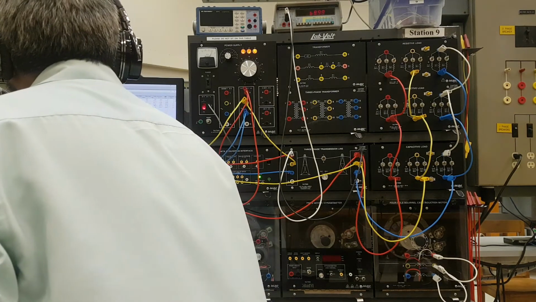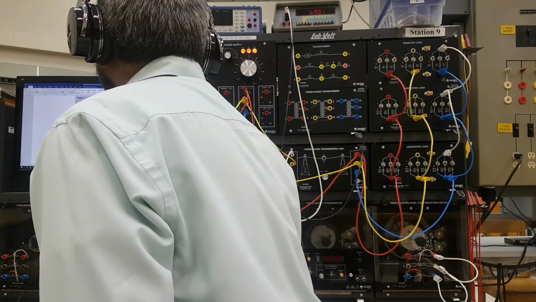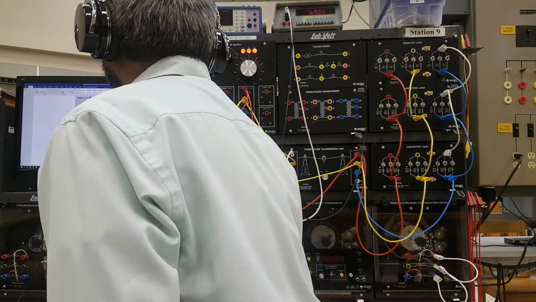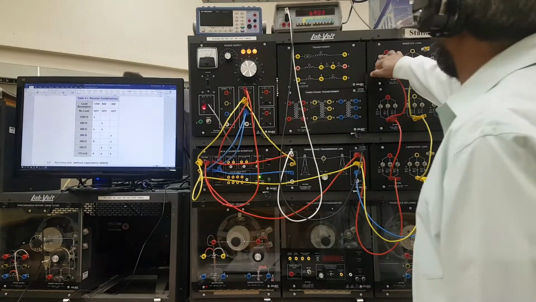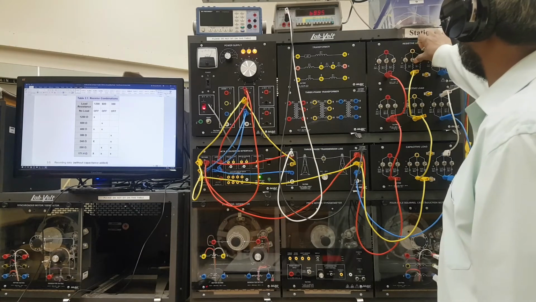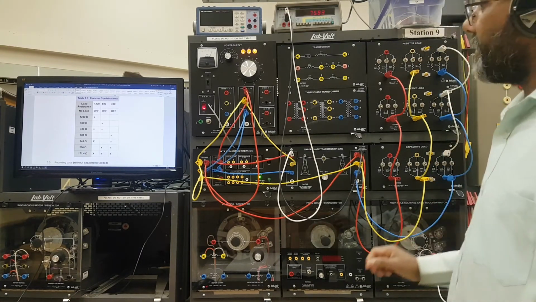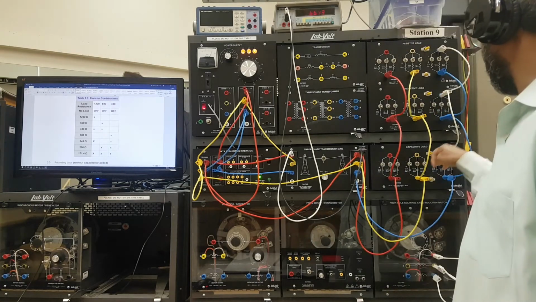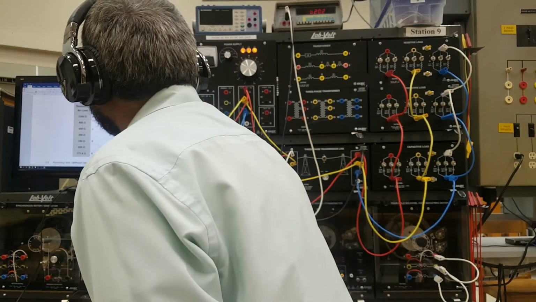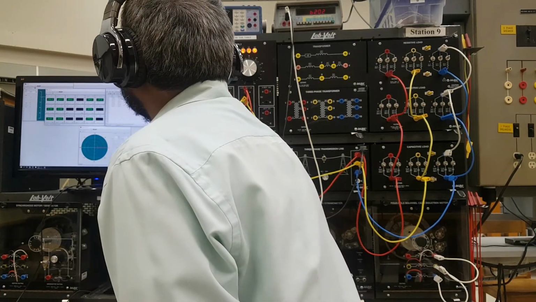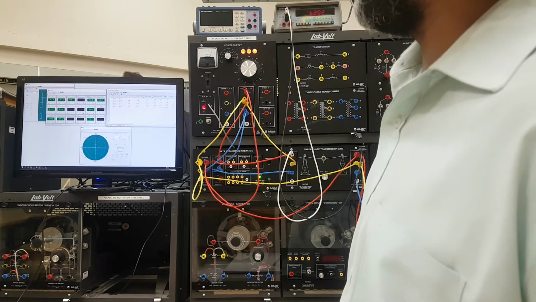So my next load is 300 and 200, 300 and 600. So I will add 600 instead of 1200, and they will remove all the capacitors right now for the time being, and I can see 169 volts.